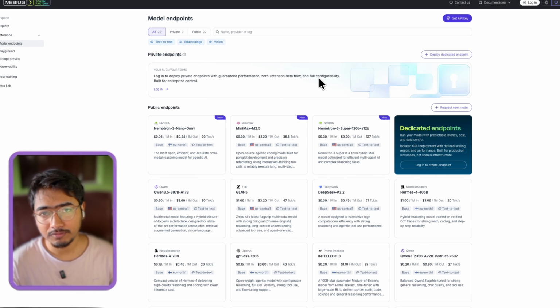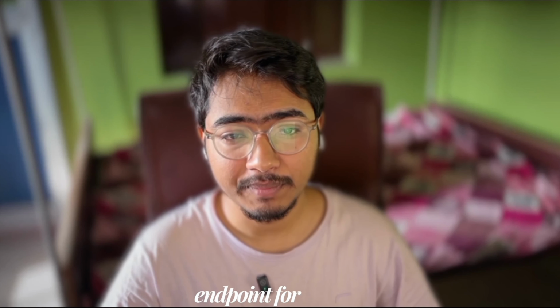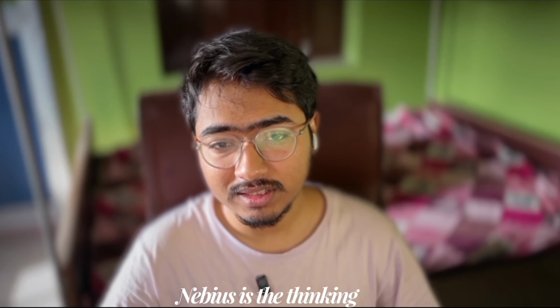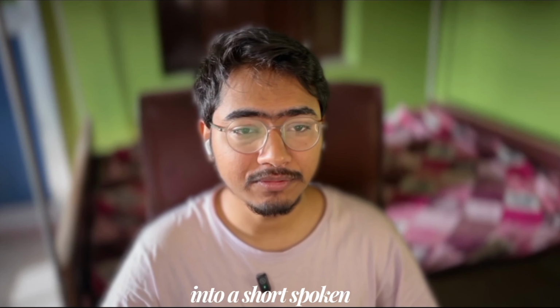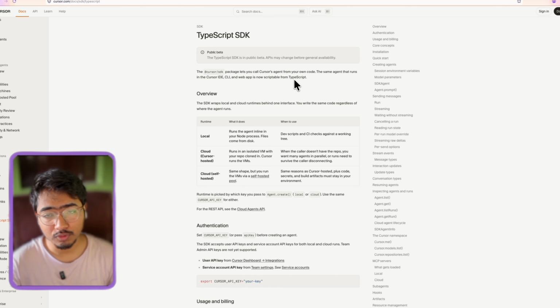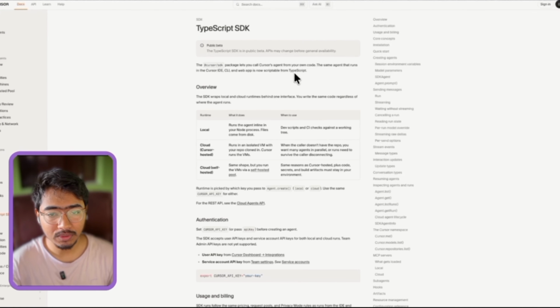Now we are using Minimax from Nebius Token Factory. I use Nebius as an OpenAI compatible endpoint for the Minimax M2.5 model. Nebius is the thinking model inside Deepgram, and the backend also uses it to enhance Cursor results into a short spoken answer and clean UI summary. And the third and most important tool is Cursor SDK. Cursor SDK creates the actual coding agent that reads the repo and applies edits.